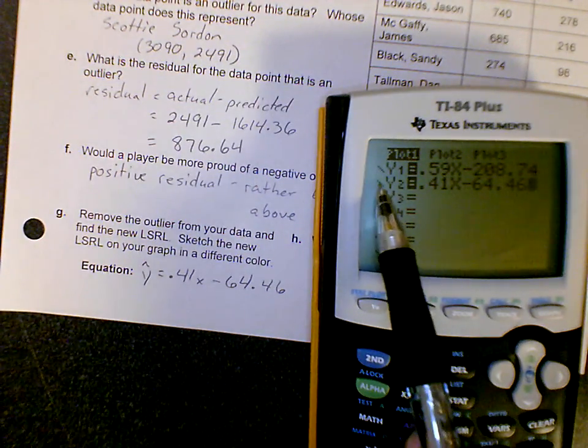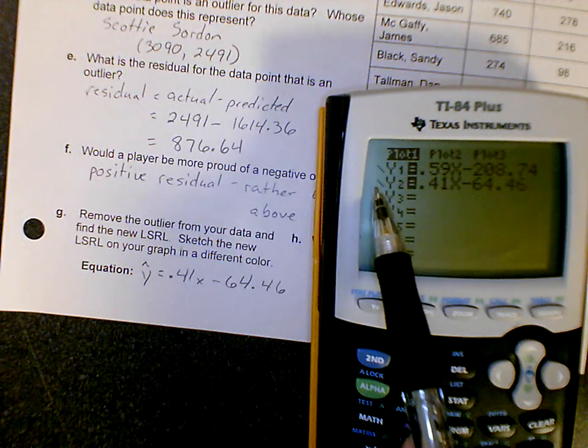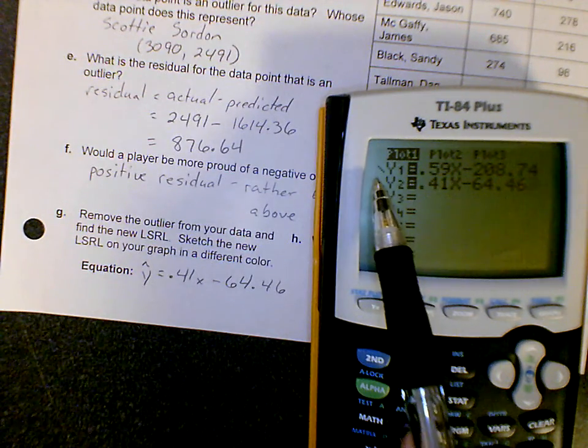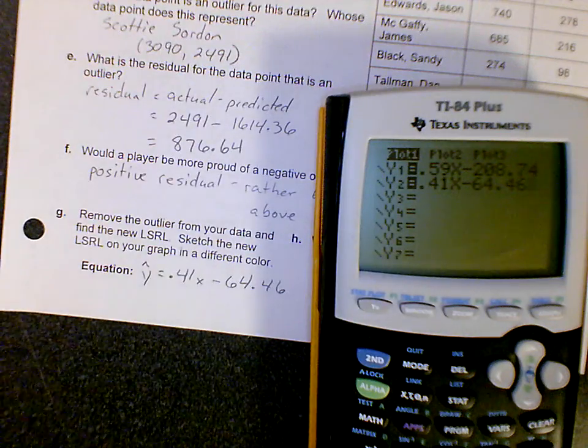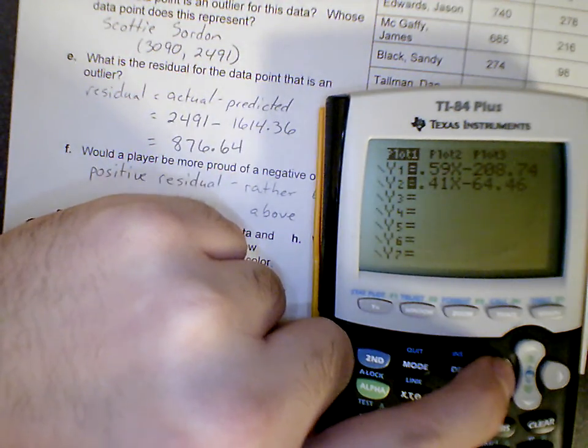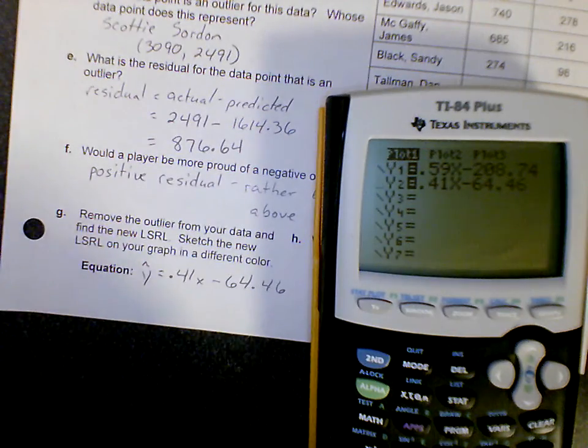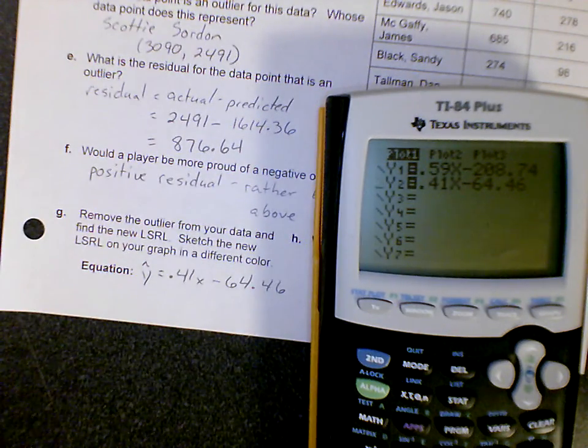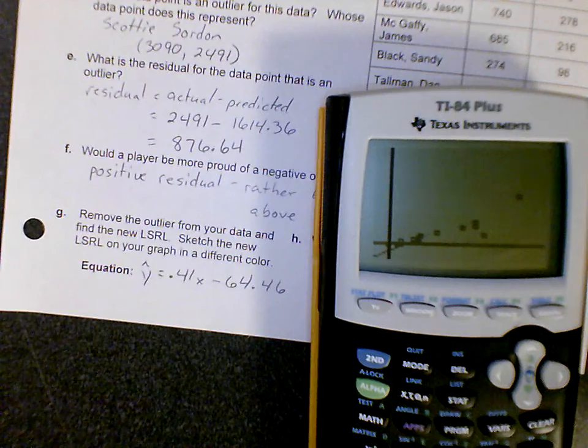If you can see this little dash here, because I want to see the difference between the two lines, I want to make that thicker. So I'm going to hit left all the way till I get over to that line, and press enter once. You'll see that line just got thicker. Therefore, when I hit graph now, I can see the difference between my two lines. That line right there is the thin line, our original LSRL. And the darker line that came second is my new LSRL.